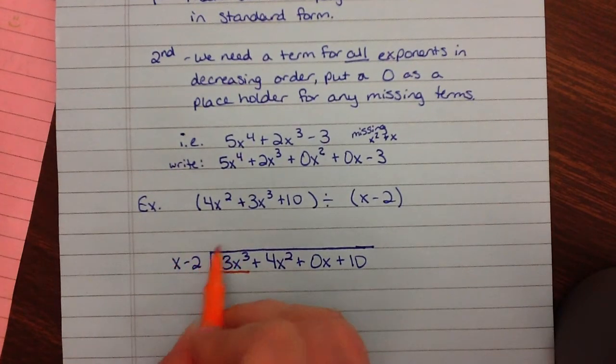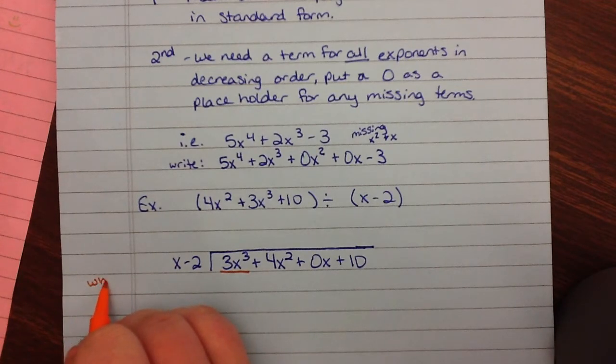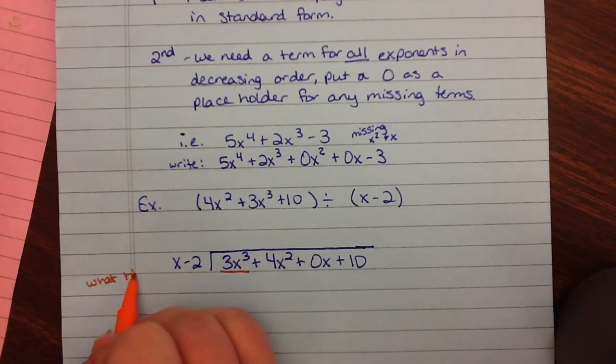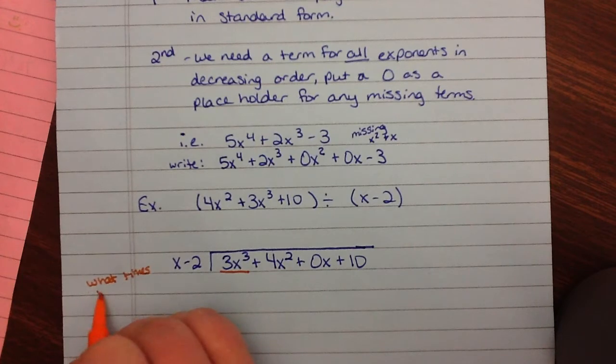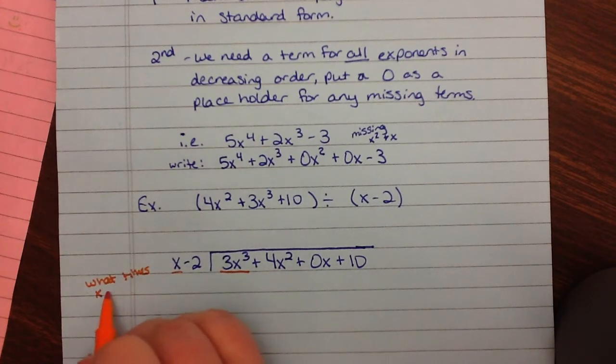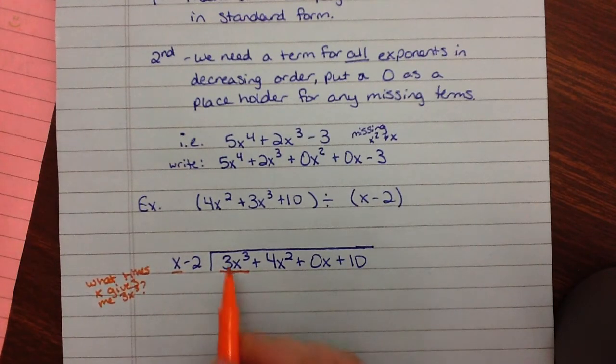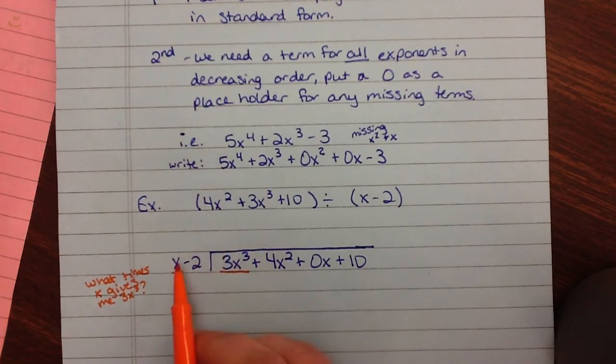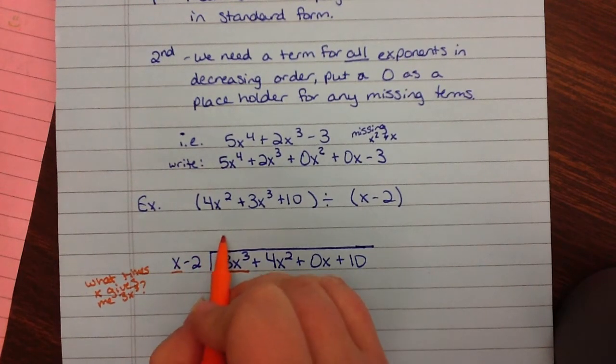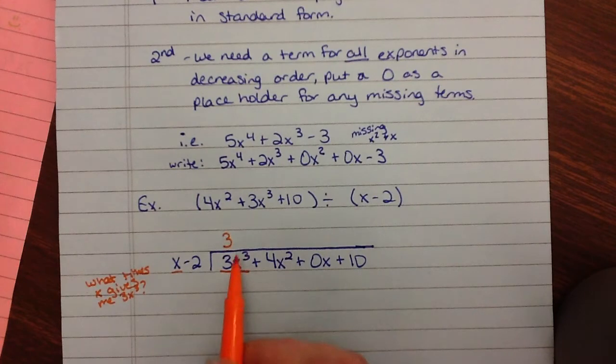And I have to multiply something up here times x to get that. So I ask myself this question. What times x, because that's what's right here, gives me 3x to the third? Well, I break it up into numbers and then I do my variables. So what times 1 gives me 3? That's 3.